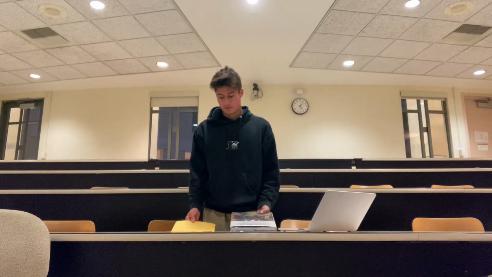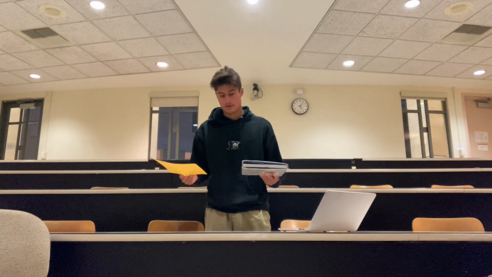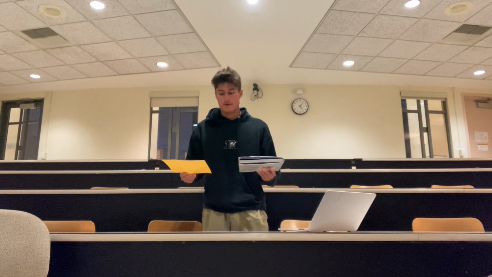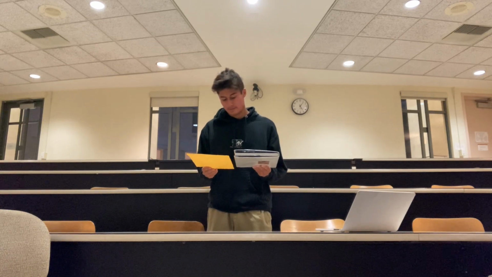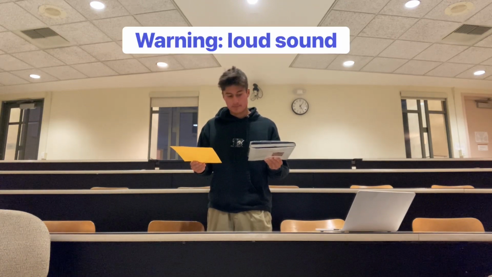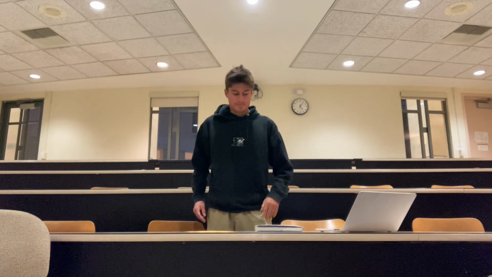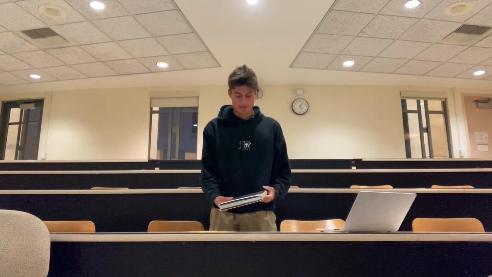For the first way, I'm going to drop them simultaneously from the same height and see which one lands first, just like this. Here it goes. Same height, same time, 3, 2, 1. So the book landed first in that case.